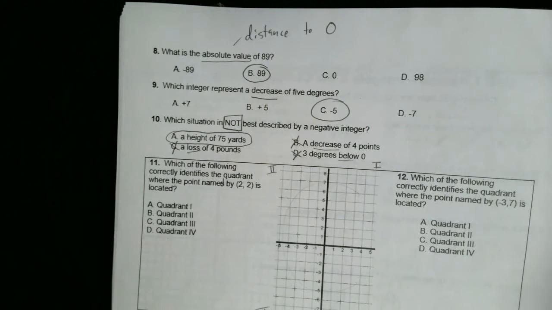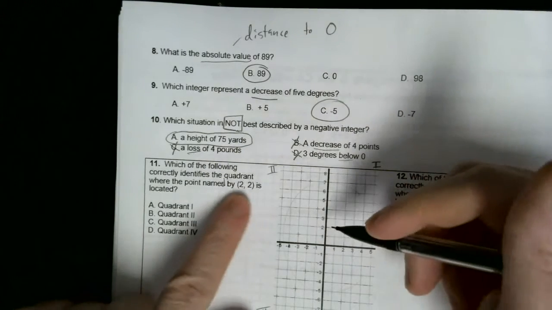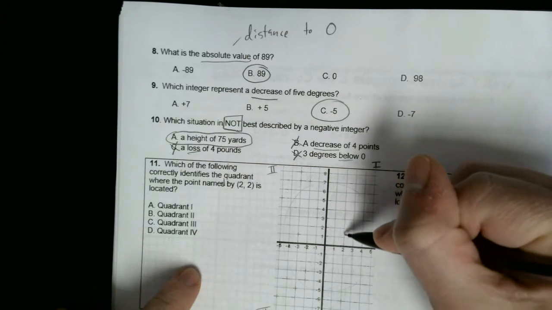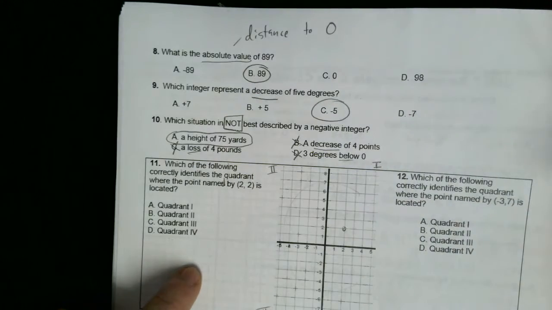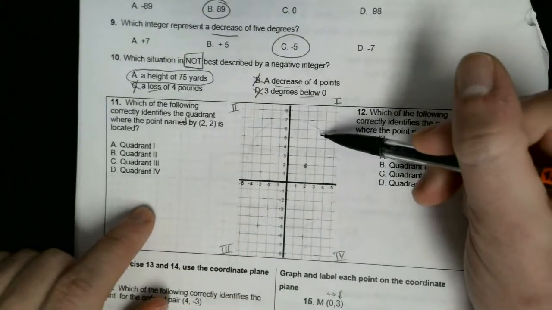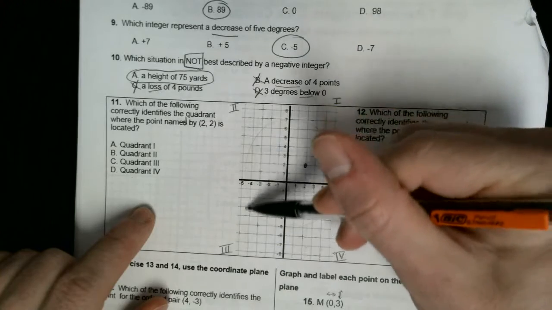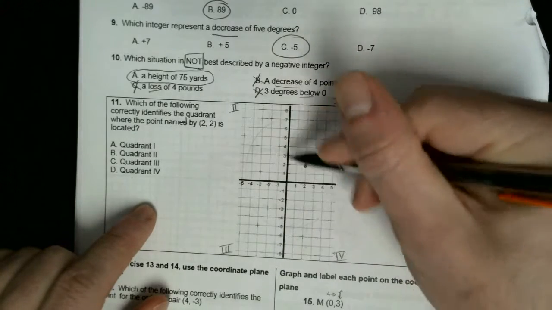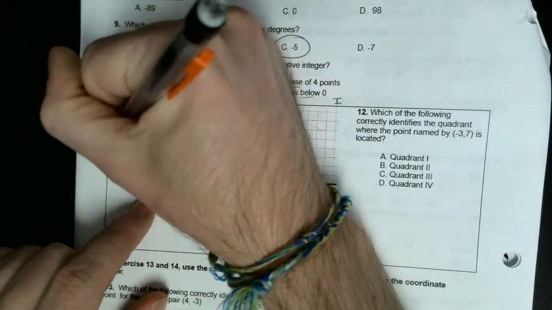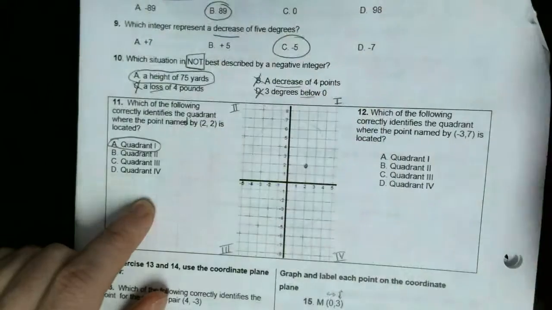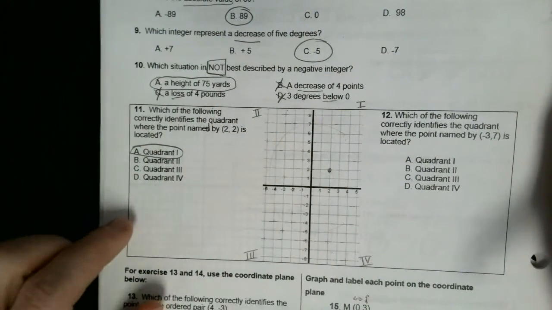Number 11. Which of the following correctly identifies the quadrant where the point named 2, 2 is located? Now, let's put it on the coordinate plane there. We're going to go side to side to 2, and then up to 2. There it is. What quadrant is that? Well, we labeled them last time, but you always start here. This is quadrant 1, then 2, 3, 4, like a C. They're both positive, so that automatically means they're in quadrant 1. So it'd be quadrant 1 for number 11.